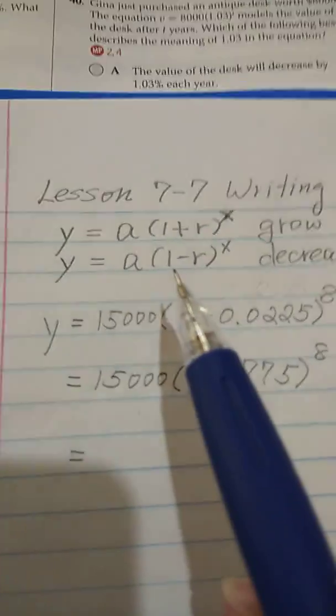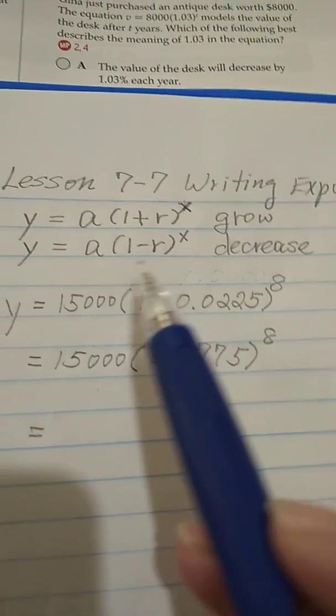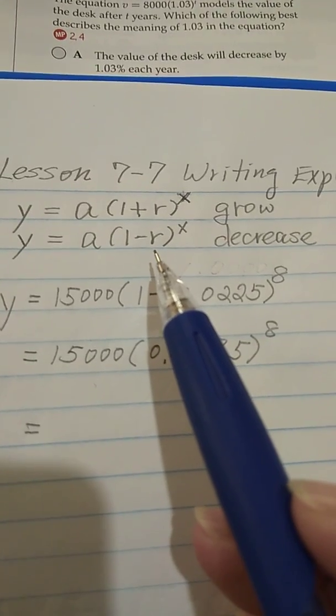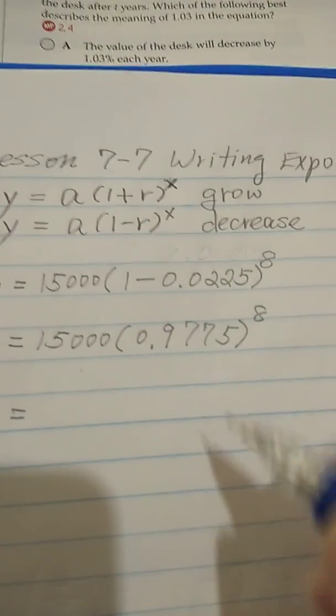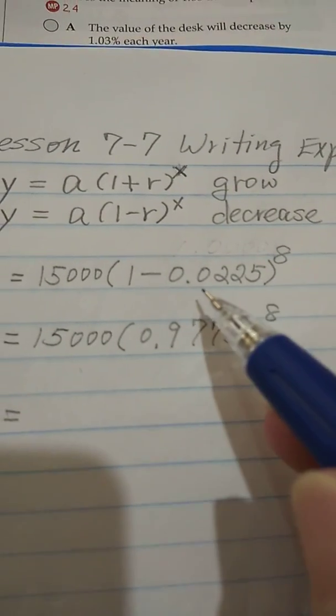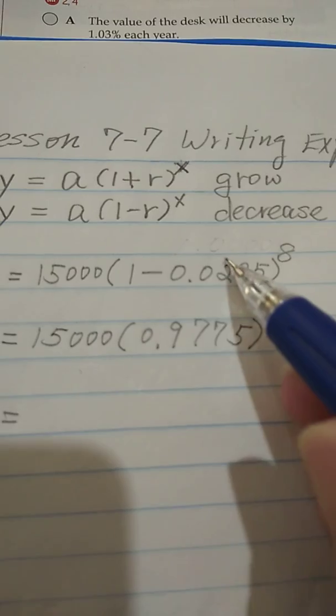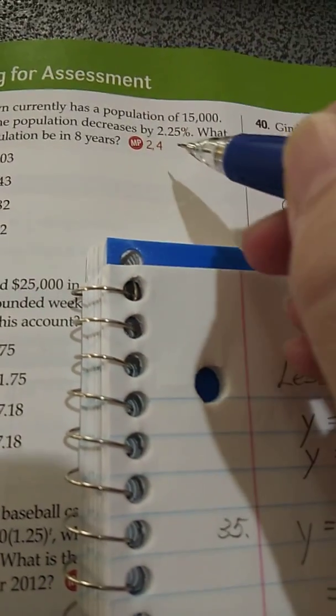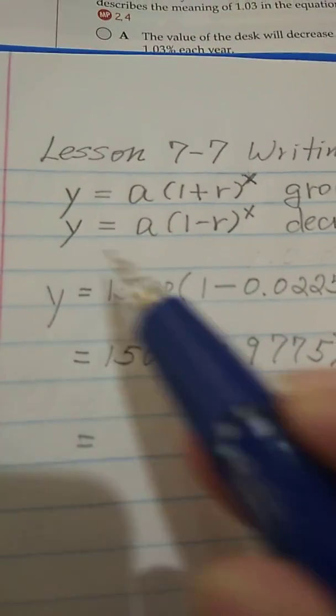When we have a question of exponential decay or decrease, we use this formula where R is the rate of decrease. 2.25% is written as 0.0225. Okay, make sure that the hundredth place is the ones place, if you will, of your percentage. So what you want to do is put it into this formula.